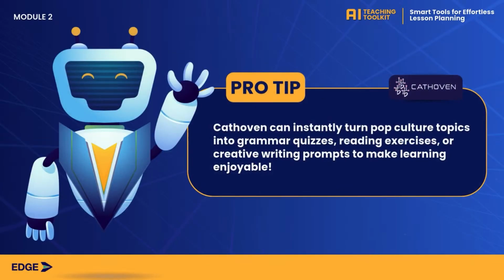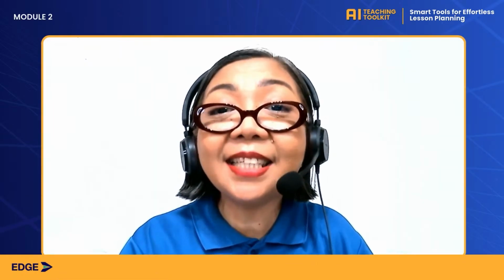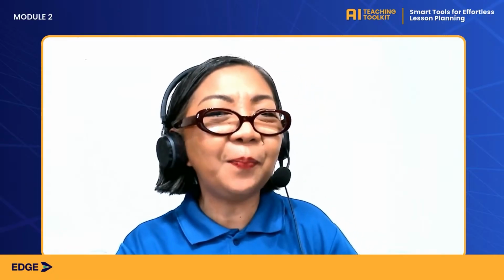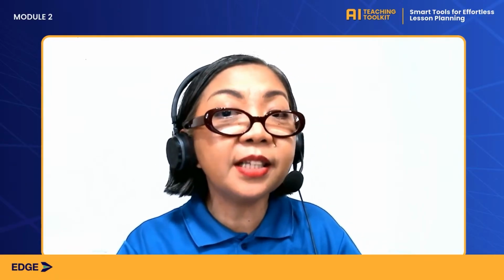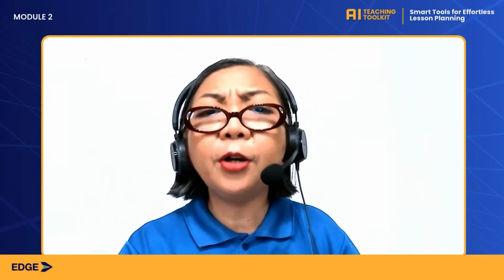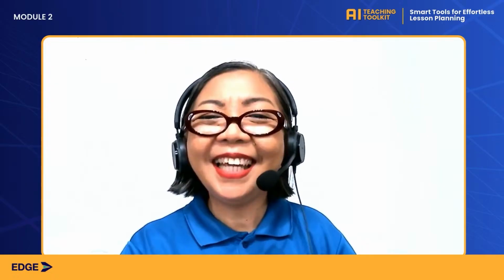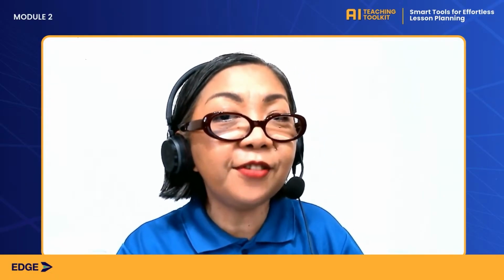Pro tip, Cathoven can instantly turn pop culture topics into grammar quizzes, reading exercises, or creative writing prompts to make learning enjoyable. Cathoven takes lesson creation to the next level by letting you build activities around the things your students love, whether it's a cartoon, a movie, or even a book series. Cathoven helps you capture their interest and make learning fun.